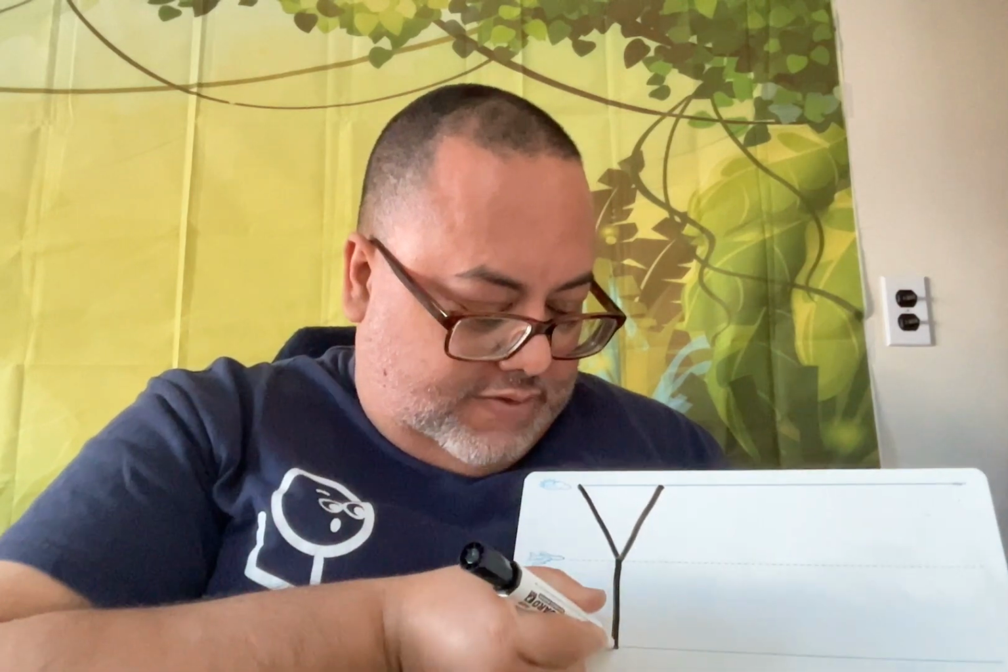Capital Y. Capital Y, you start on the sky, come down to the plane line, go up to the grass. Now that's a small lowercase v, right? But this is Y. So the capital Y starts like that, and then right here in the middle, you touch it right on the grass. And that's capital Y for Yolanda, for many other names.